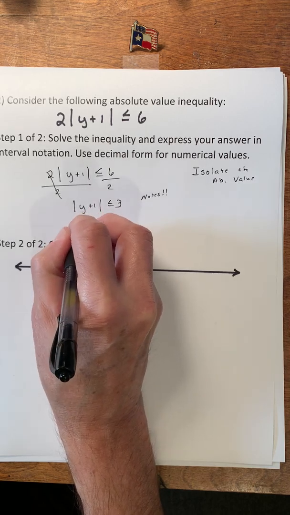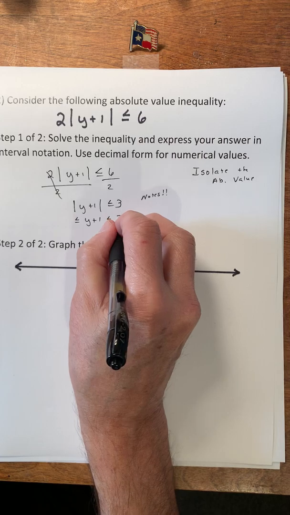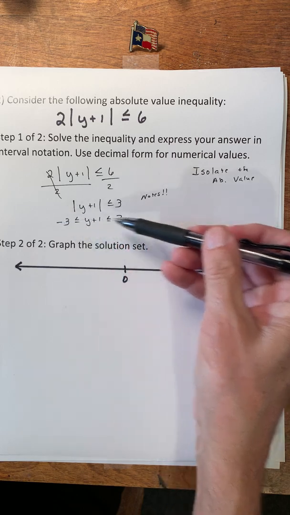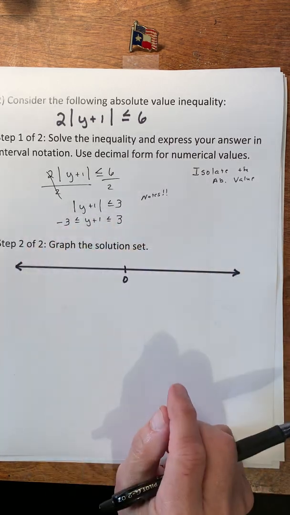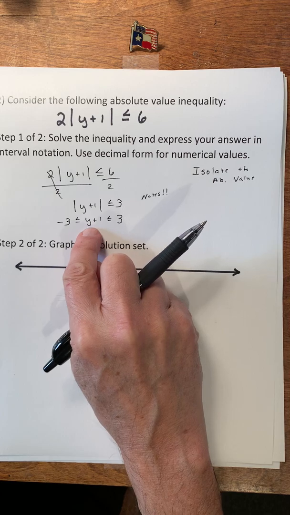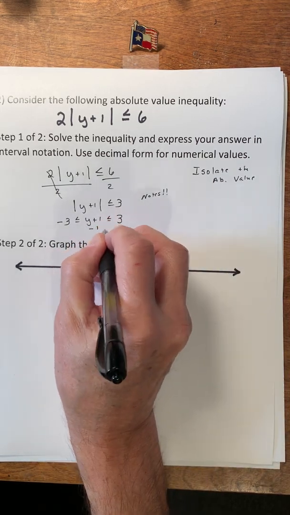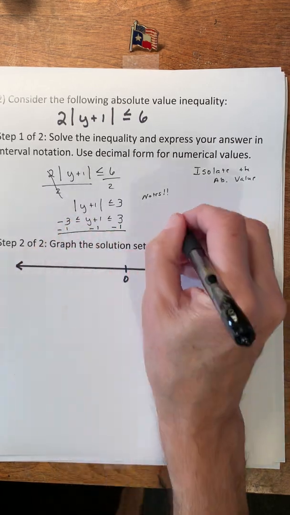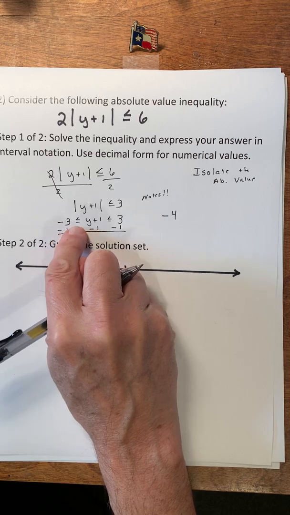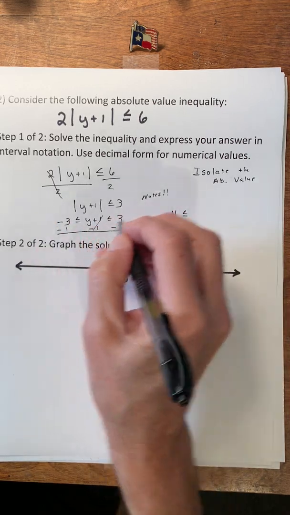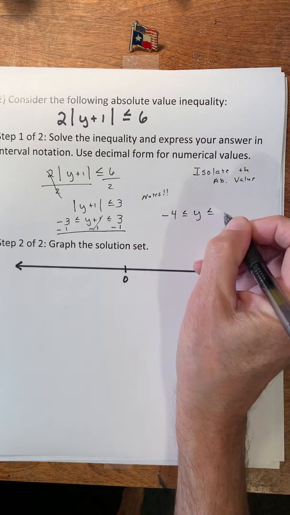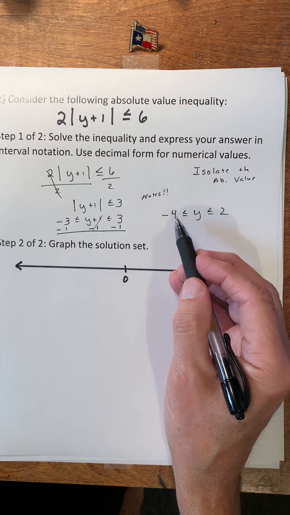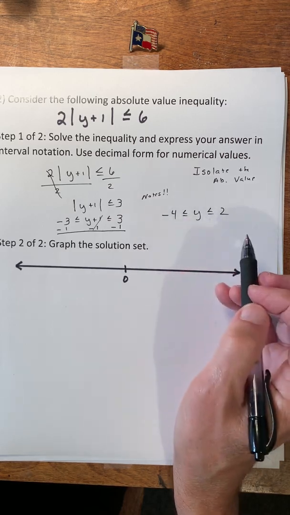And on either side is this number and its opposite. And you know the arrows always point toward the smaller number, right? So the 3 is here, the negative 3 is over there. Hey, I got to get the y by itself. That's going to be easy. Subtract 1 from all parts. And I get negative 4 is less than or equal to y is less than or equal to 2. Another way to say that is y is in between negative 4 and 2, inclusive.